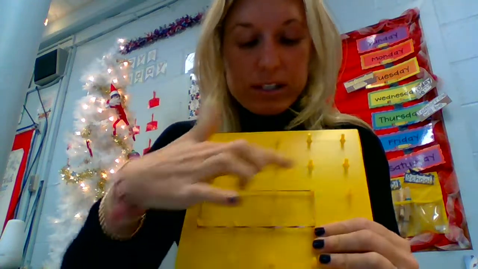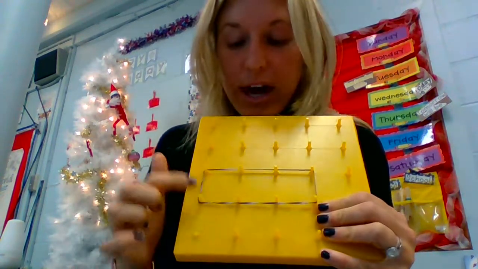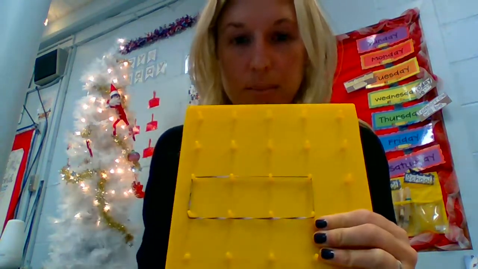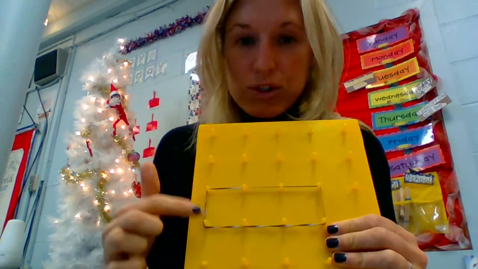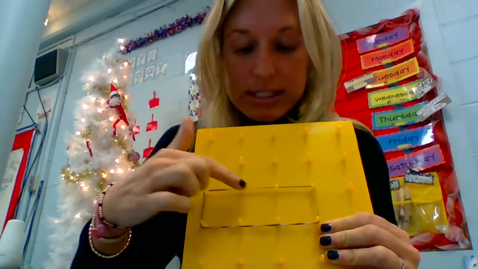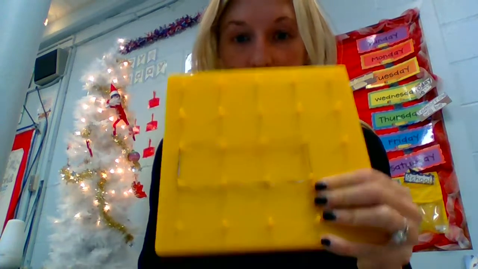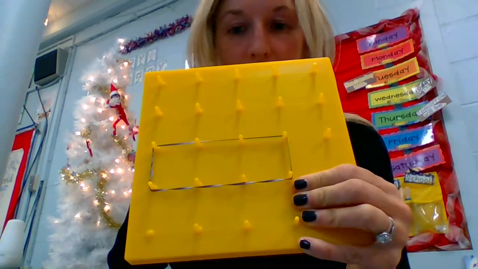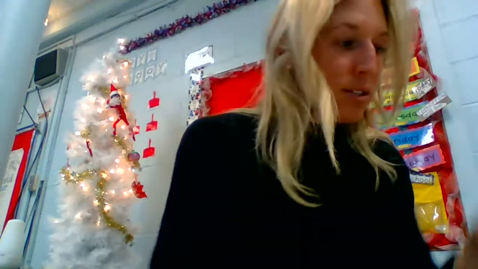But what would happen if I did this? It still has 4 sides, and it still has 4 corners. But look, this side is just 2 pegs, and this side is 4 pegs. What would that make that? You're right, that would be a rectangle. So we're going to be working with those today. You're going to be talking on your math pages. You're going to be working with some corners and some sides and determining if some are squares or rectangles.